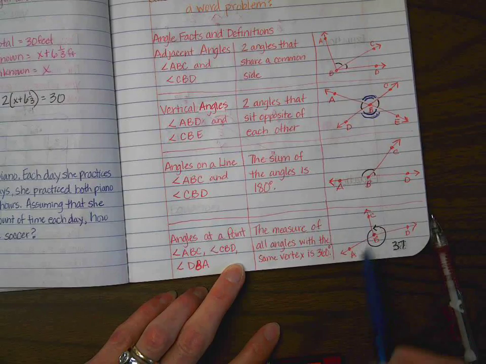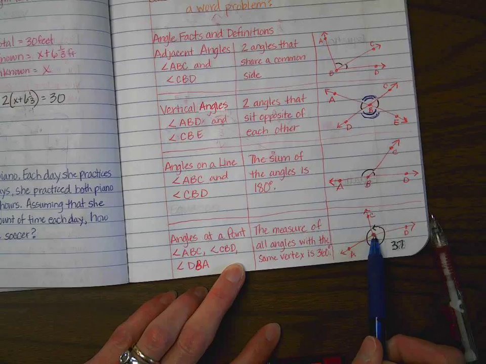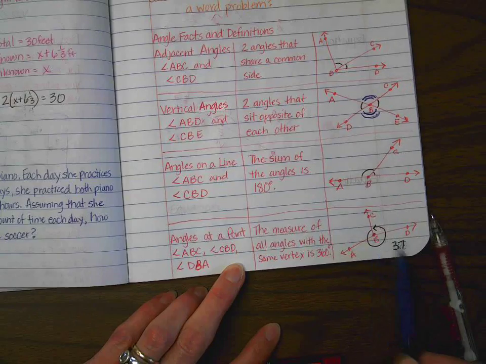So we have angle ABC is one, angle CBD is another, and angle DBA is the third. Okay, there aren't always three. There could be 4, there could be 8, there could be 12. It depends on how many different rays come off of the same point. But all of those, when you add them up, their total is 360 because it's a complete circle through all the angles.